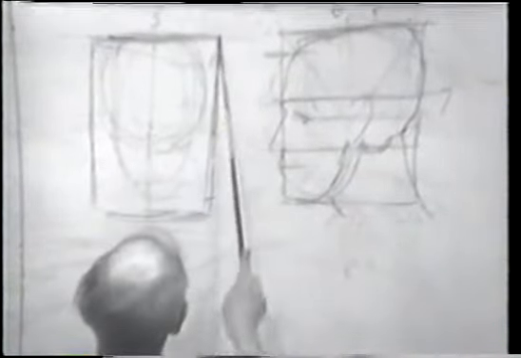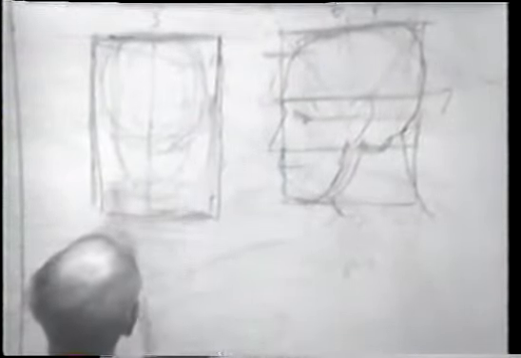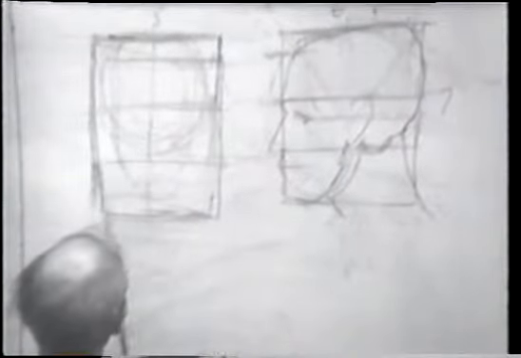Then we just take these width lines, you see, on the same level as the depth line. There's your rule of 3, you see.